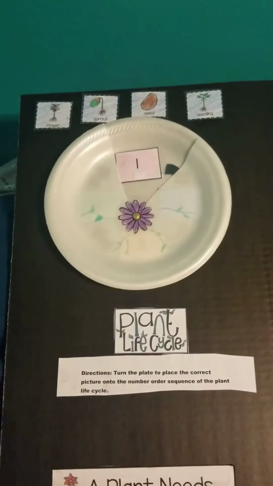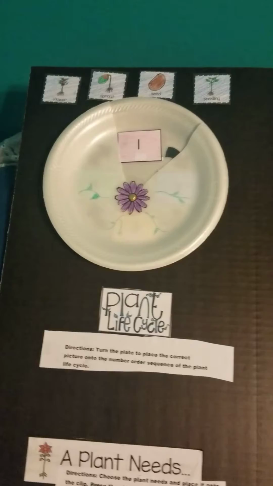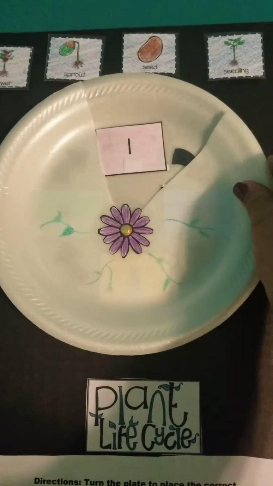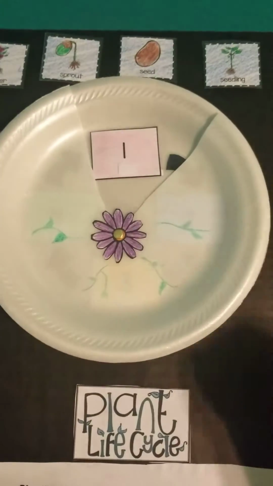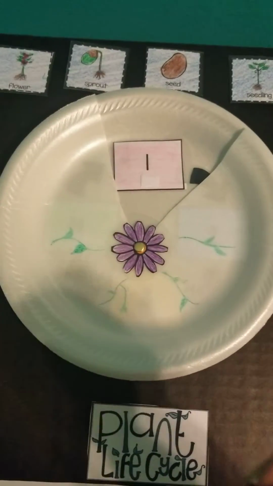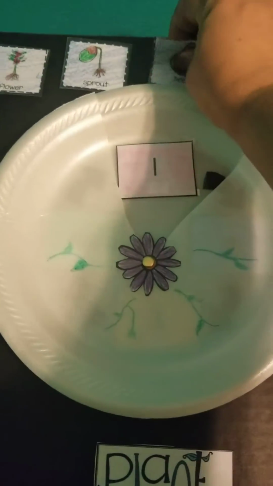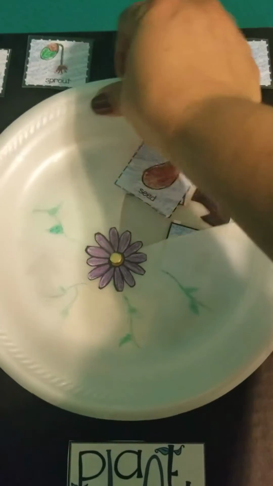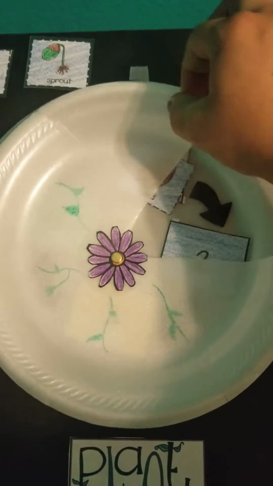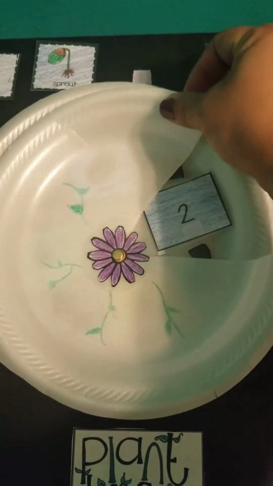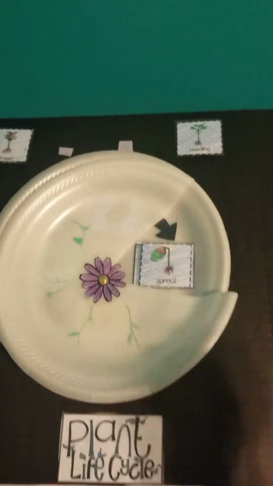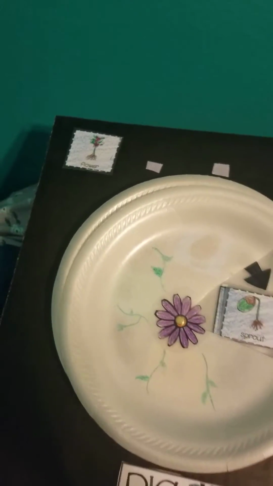The first thing I have here is a plant life cycle, sort of like a sequence plate. The student will have to turn the plate to add the steps or the order. So the first thing, of course, would be the seed, and then they would turn the plate to do number 2. It's kind of hard to do one-handed, but number 2, then they would add the sprout, and so on and so on. We have the seedling and the flower.